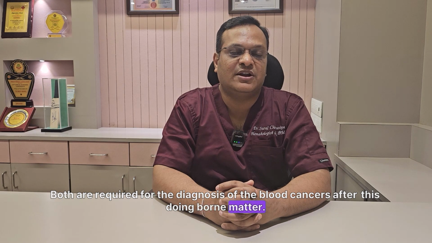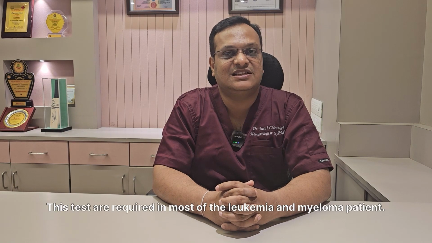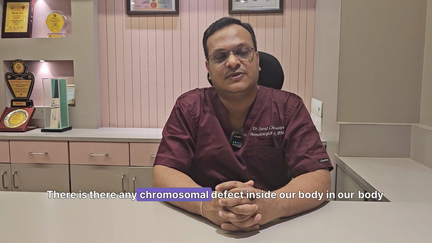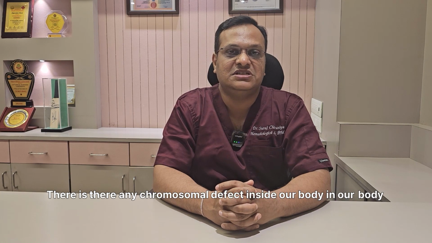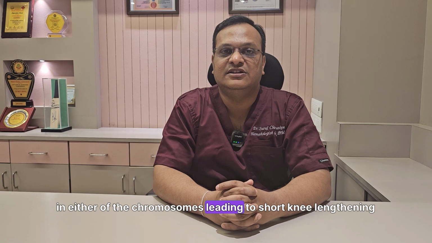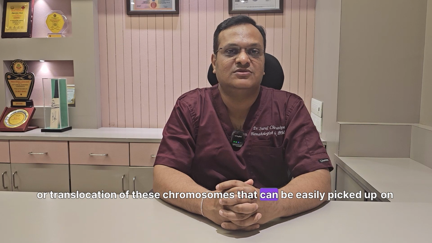After doing the bone marrow aspirate and biopsy, the next common test is karyotyping and fluorescent in situ hybridization. These tests are required in most leukemia and myeloma patients. It will tell if there is any chromosomal defect inside our body. In our body, generally 23 pairs of chromosomes are there. So there can be a defect in either of the chromosomes, leading to shortening, lengthening, or translocation of these chromosomes that can be easily picked up on karyotyping.